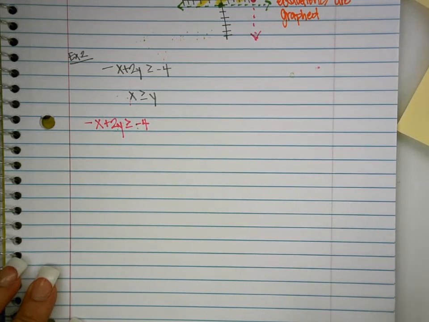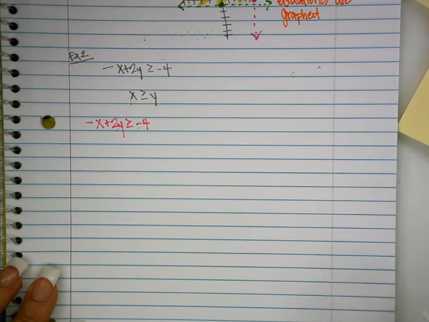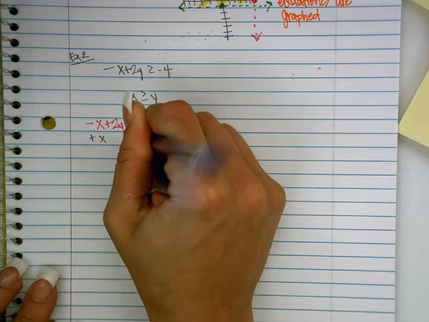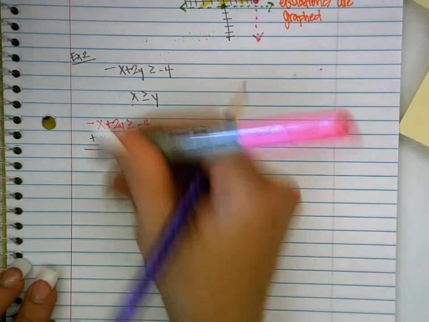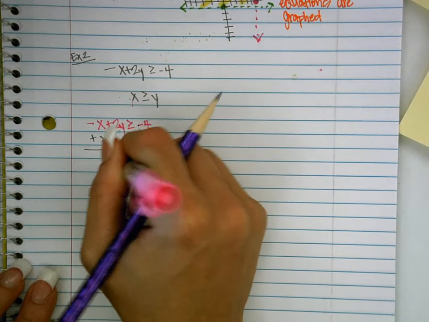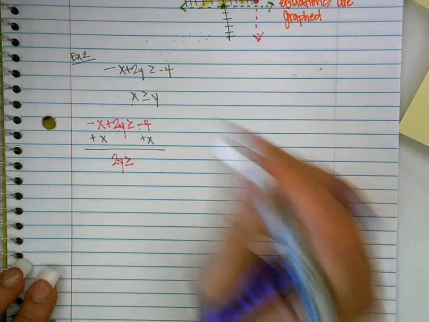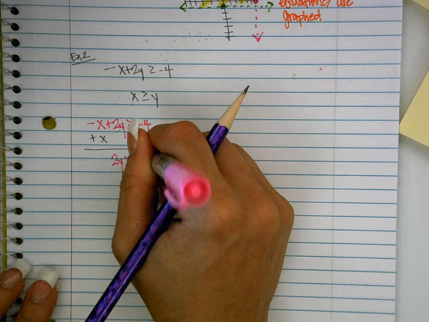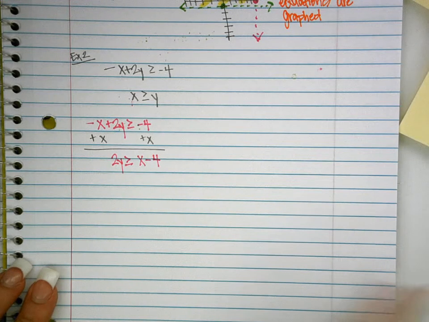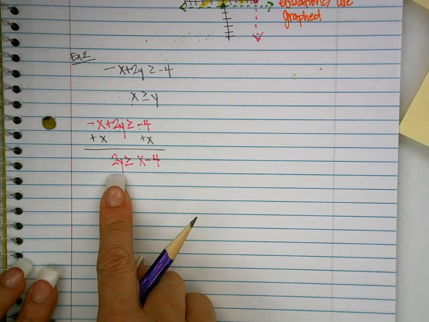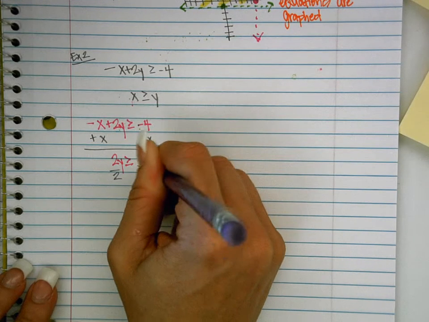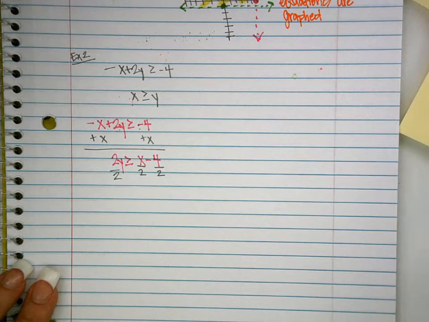You need to get y by itself, so how would you start to get y by itself? Start by moving the x, so add x to both sides. That would leave you with 2y is greater than or equal to, which should go first, the negative 4 or the x? The x. So x minus 4. Then to get y by itself, divide every single part by 2. Don't forget, you do have to divide the x as well. You can't just leave it by itself.